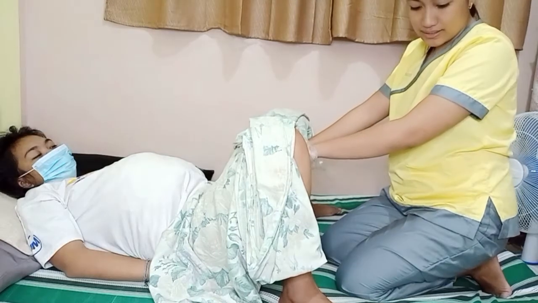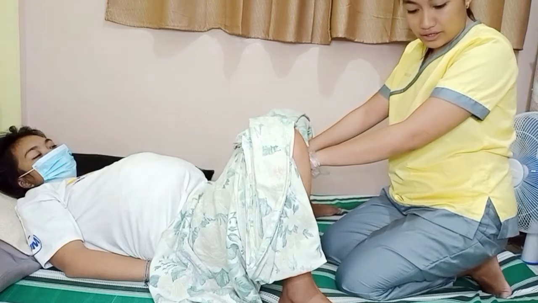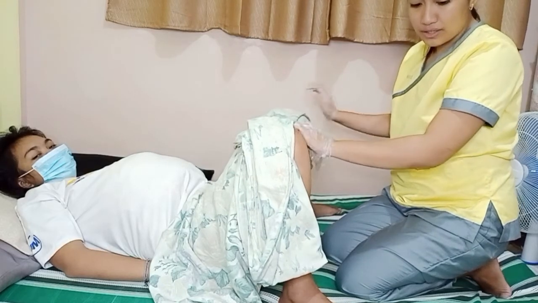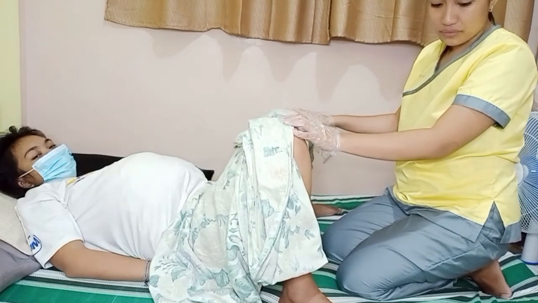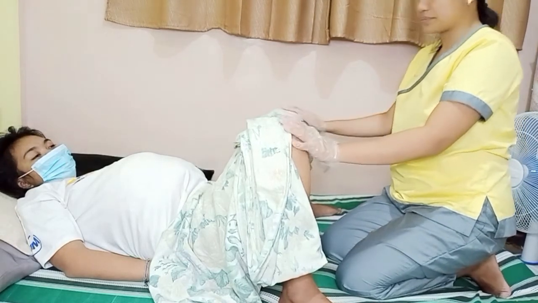Next step is to assess the well-being of the fetus and the fetal heart rate. I will now be assessing the fetal heart rate of your baby by putting the stethoscope on your abdomen.